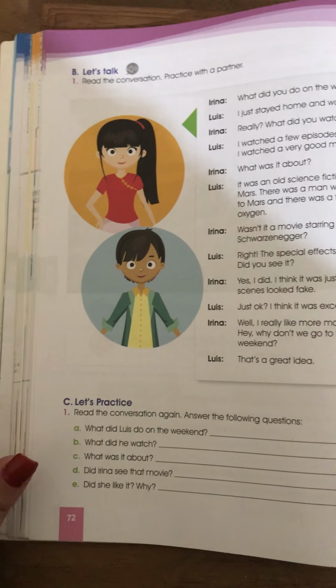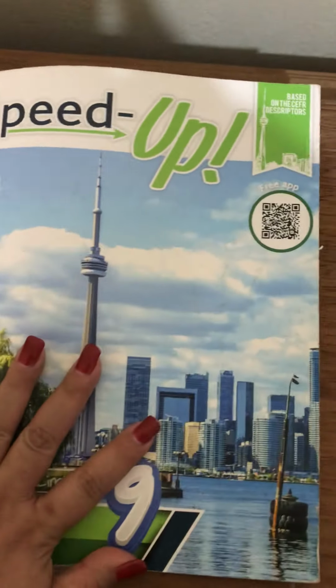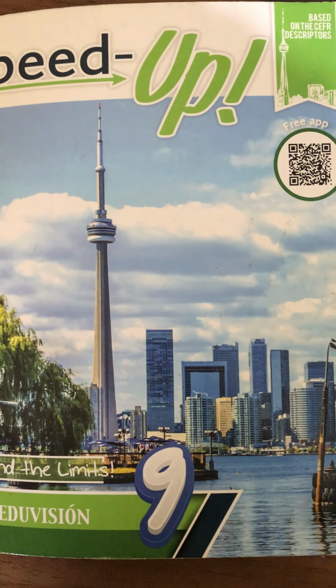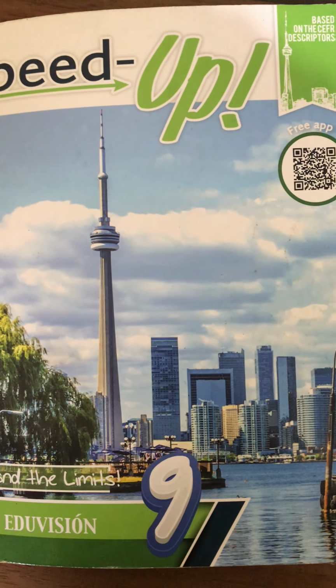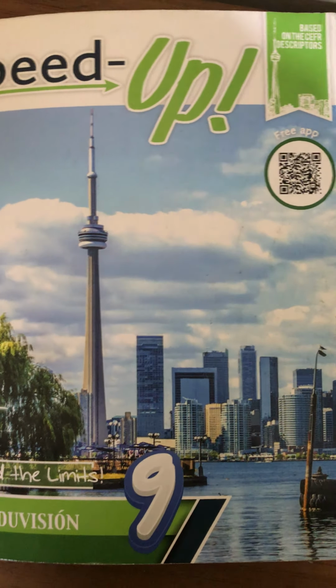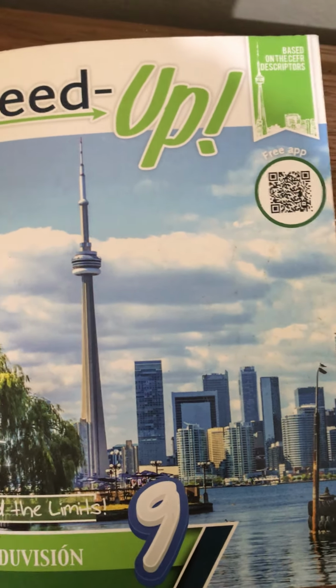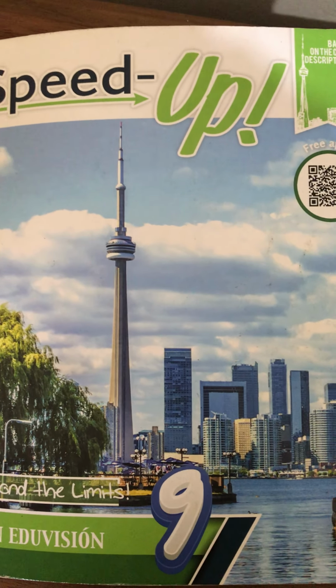Remember to write in your notebook and follow the instructions, guys. Because some of you are sending the homework and don't follow the instructions. And what happens if you are not following the instructions? You are going to lose some points in the homework or also in your song.